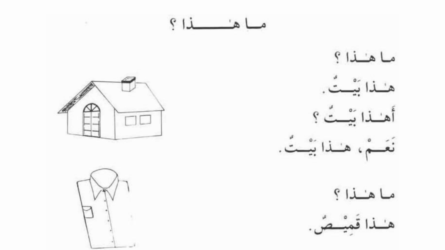So this is a question: Ma haadha. What is the meaning of ma? The meaning of ma is what. This type of ma is called the interrogative ma, because in the Arabic language you have different types of ma.